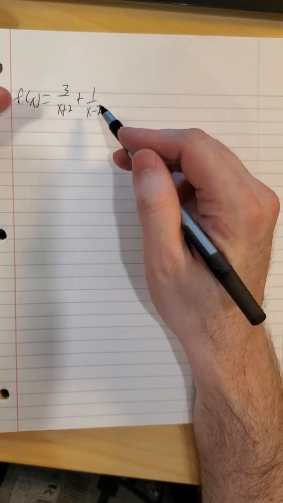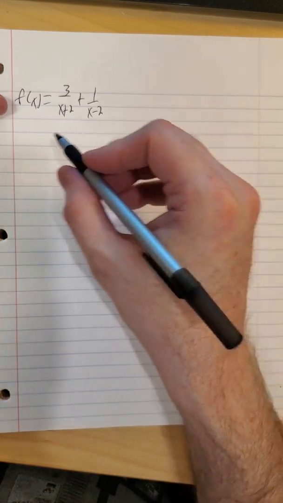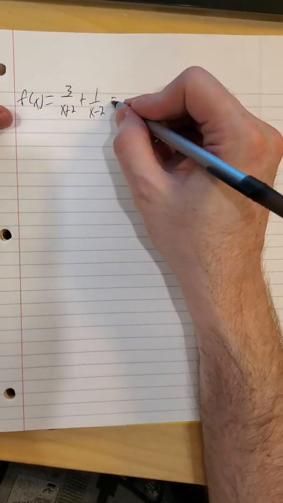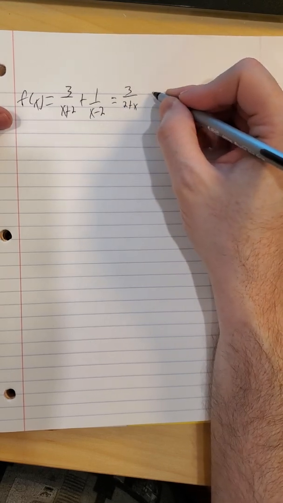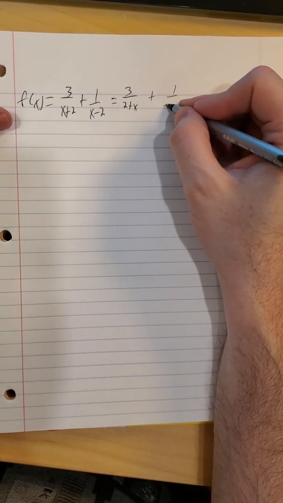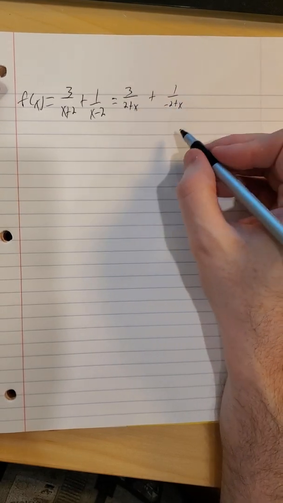So our goal, again, is to try to make these look like the geometric guys. So we'll go ahead and use the commutative property. Get our ones.